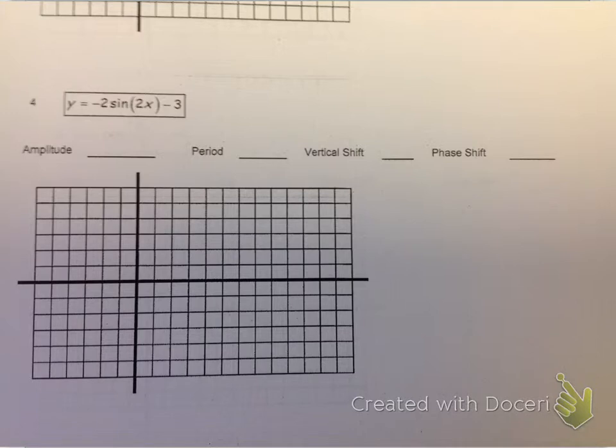Here's a negative sine. Oh no, I can't do negative sine. Sure you can. Our amplitude is going to be negative 2. Our period is 2 pi divided by 2, which is going to be pi. Our vertical shift, well, we're moving it on down 3, negative 3. And so we'll even write down 3. That'll help us out a little bit. Right or left movements? None whatsoever. Gotta love those. All right, so if we can get that parent function, we're done. Yeah. Let's go.